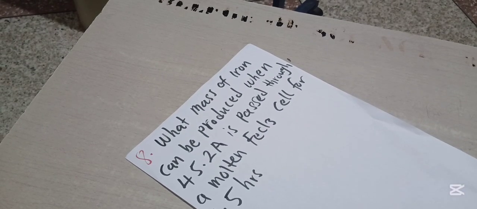What mass of iron can be produced when 45.2 ampere is passed through a molten iron trichloride cell for 1.5 hours?